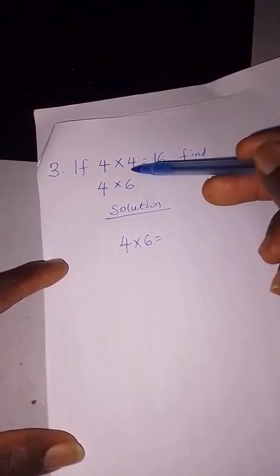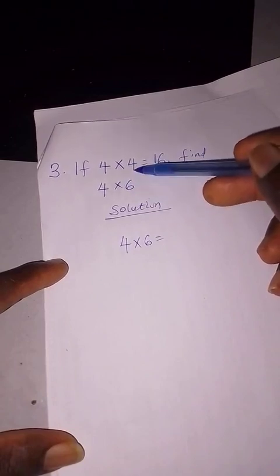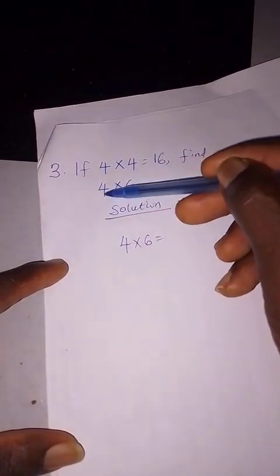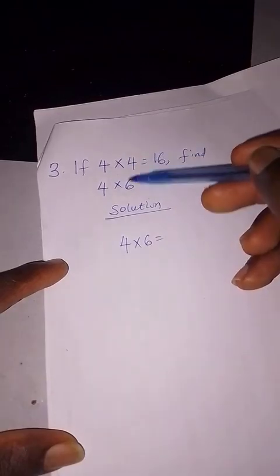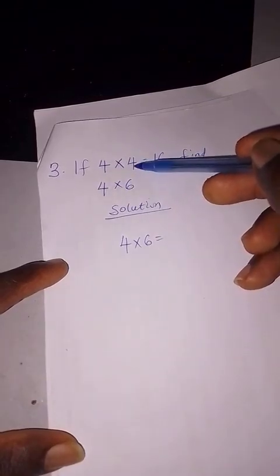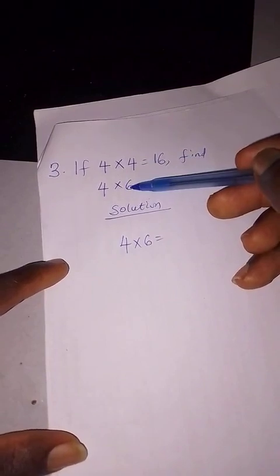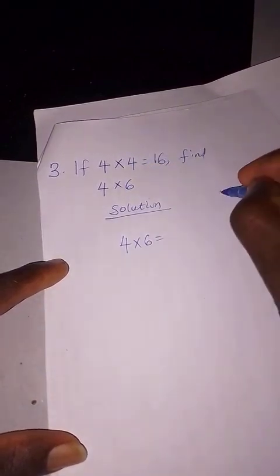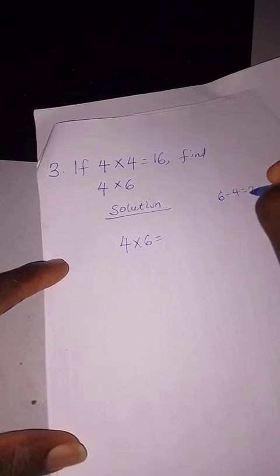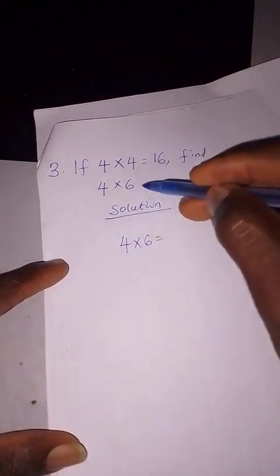Now we look for the difference between 4 and 6. So this is the common number we've taken out. We are now left with 4 and 6. So we look for the difference between 4 and 6. Difference between 4 and 6, which is 6 minus 4, is equal to 2. So the difference here is 2.